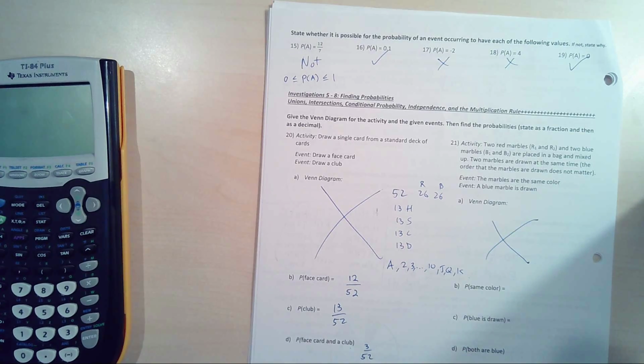Probability of a face or a club card. A couple of ways to think about this. My preferred way is just to use the formula. The formula says that the probability of the union of 2 things, which is, by the way, the or, is equivalent to the 2 probabilities added together minus the probability of their intersection, the things happening at the same time. And that symbol means the word and, by the way.